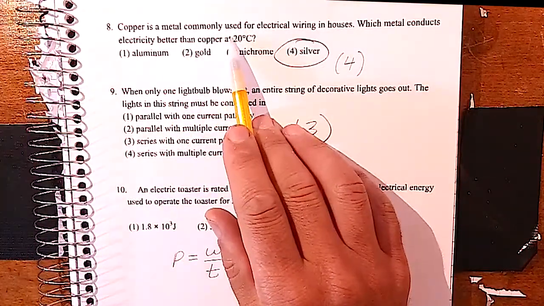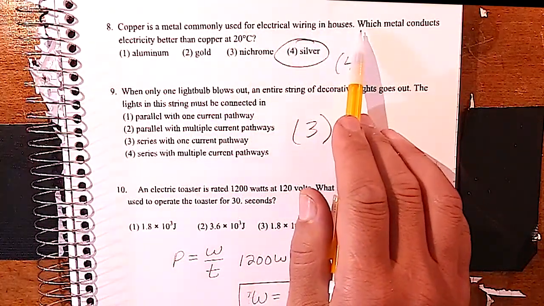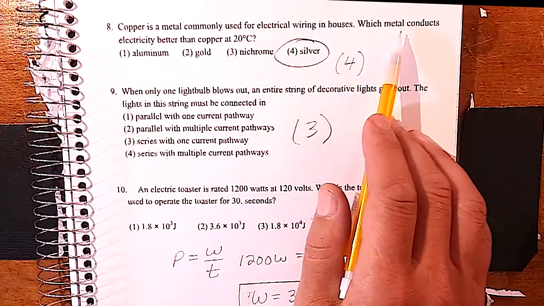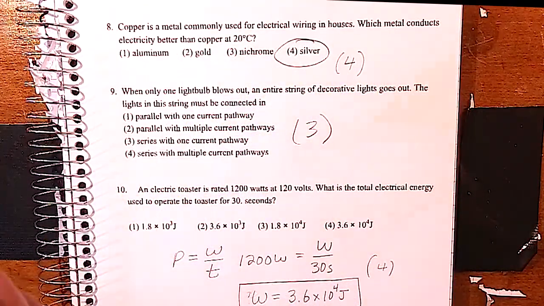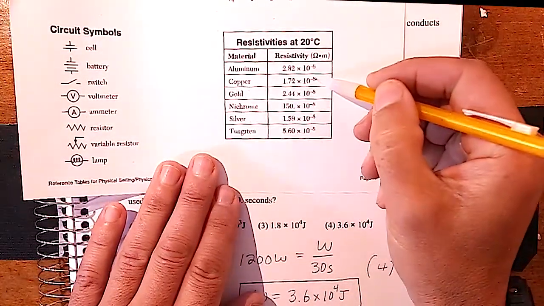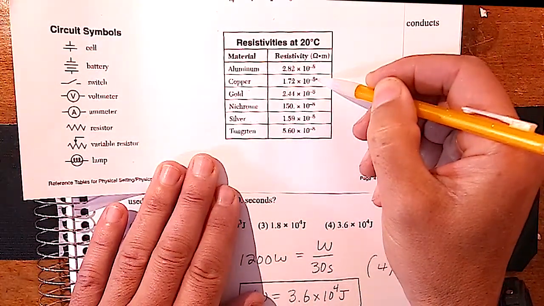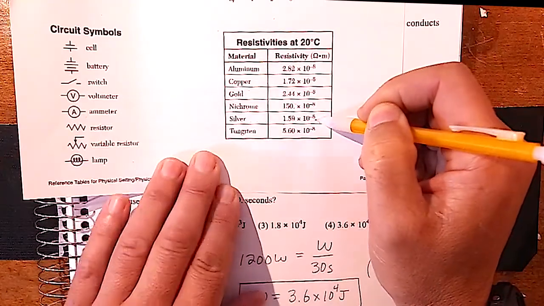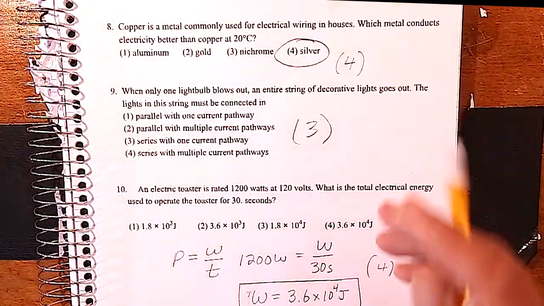Copper is a metal commonly used for electrical wiring in houses. Which metal conducts electricity better than copper? So for that, we just have to go to the chart. Here's copper. The only one that's lower than that is silver. So the answer is silver.